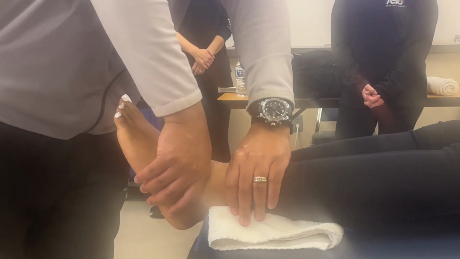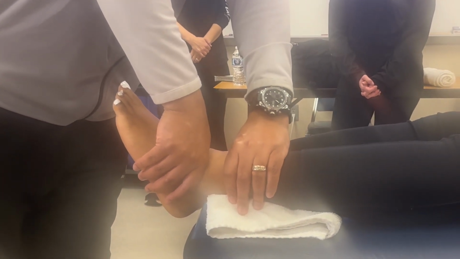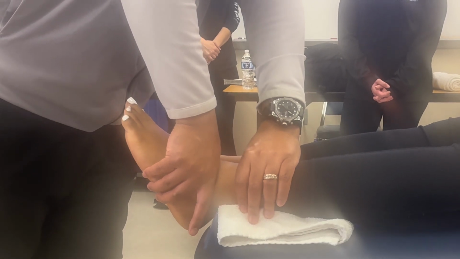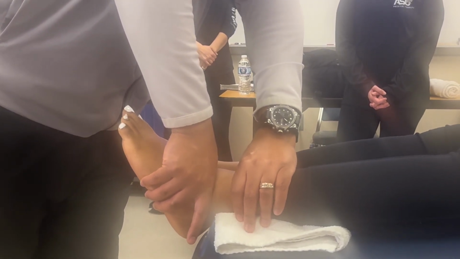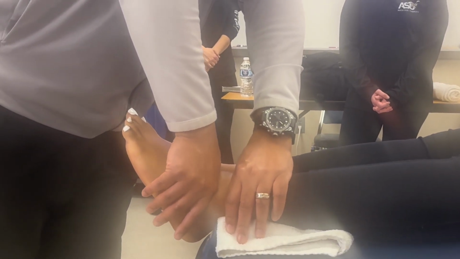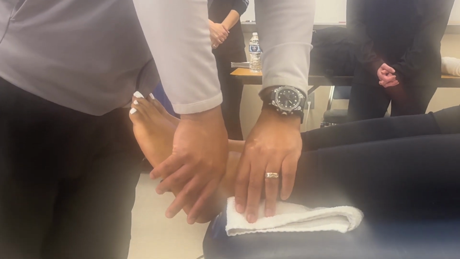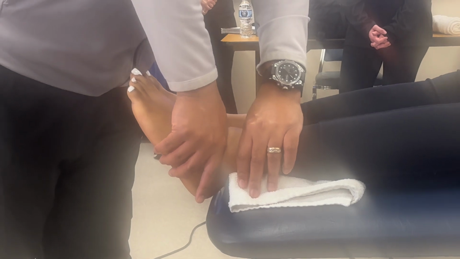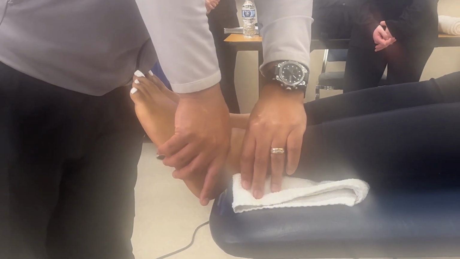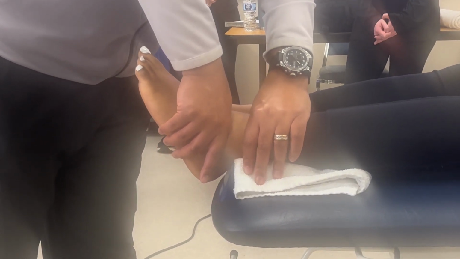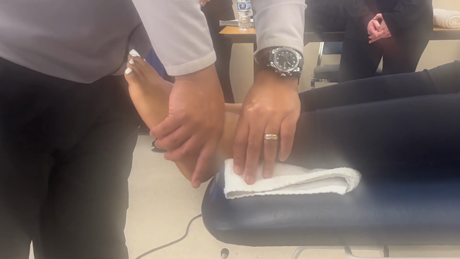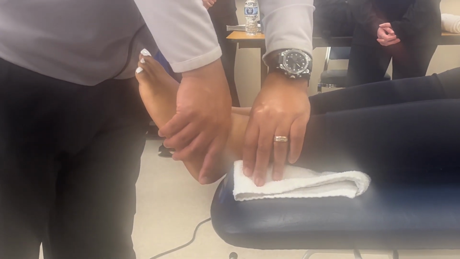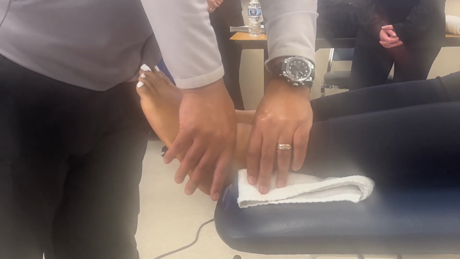So I'm stabilizing the distal tibia and fibula, and I can impart. So work through. I'm going to bunch up the skin here. Work through and impart. I'm going to ease up off of that. And I may get an assessment of her posterior glide of the talus on the tibia and fibula. I might assess that about 3 times so I can get a good feel for that.